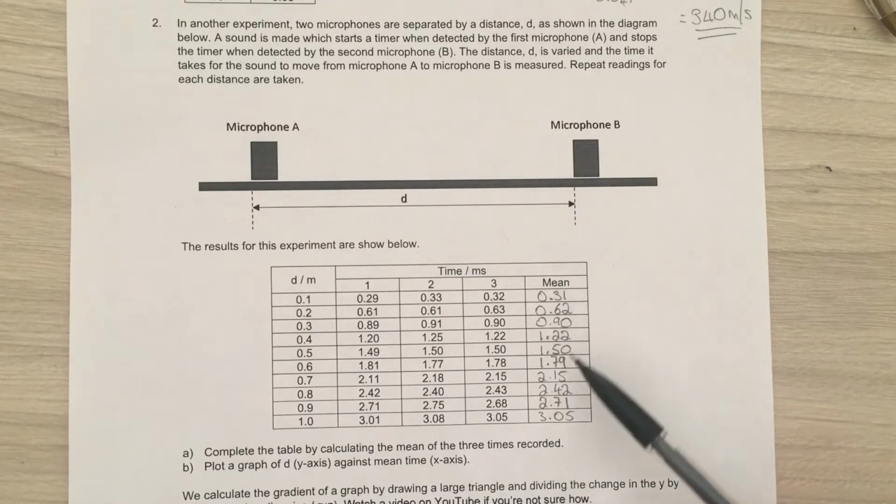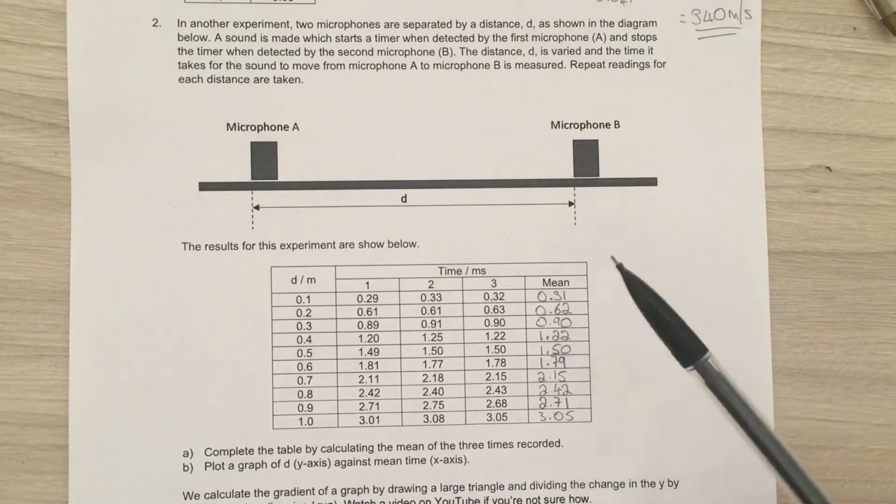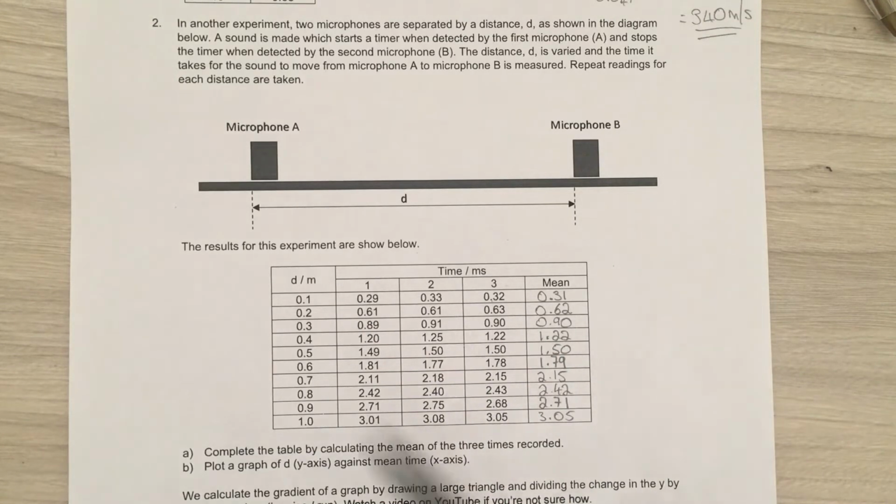Now, a lot of these are going to be rounded, so don't forget we've got to round. We're going to round to the same number of decimal places or significant figures as we've got in the values. The other thing to bear in mind is this one, for example, where it said 0.9, you've got to write down 0.90 because it needs to be given to the right number of significant figures.